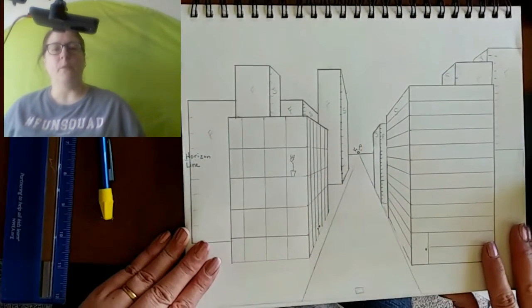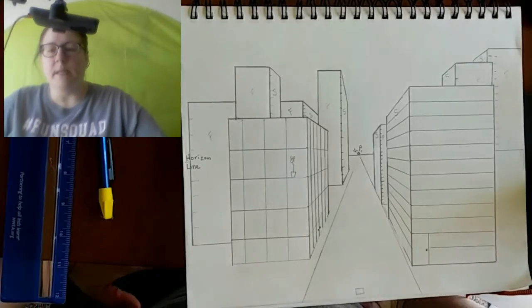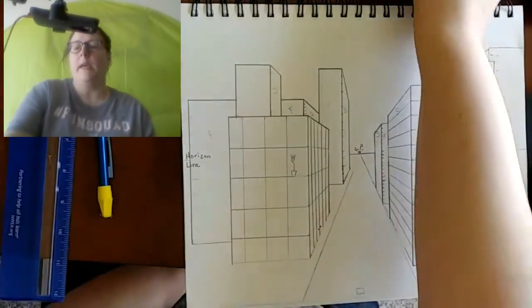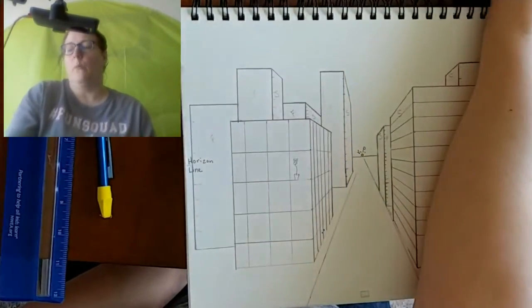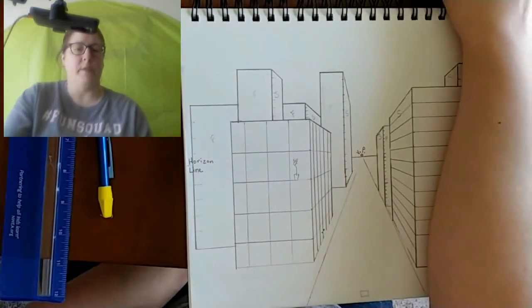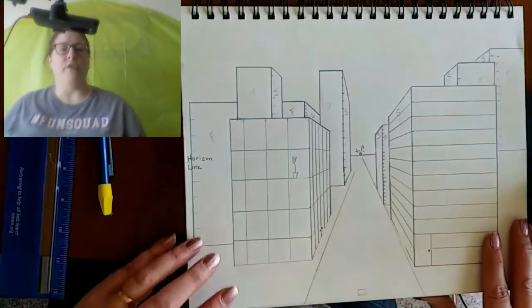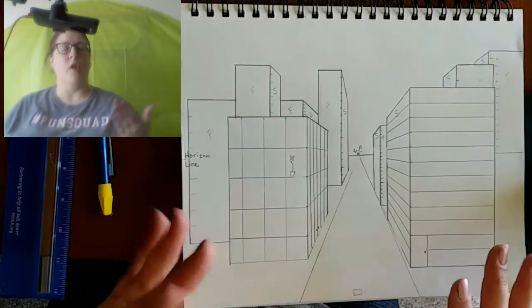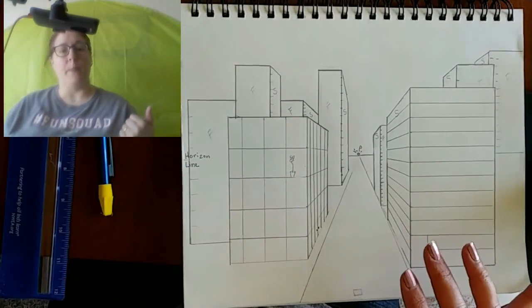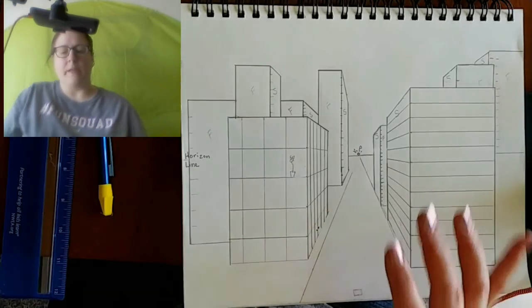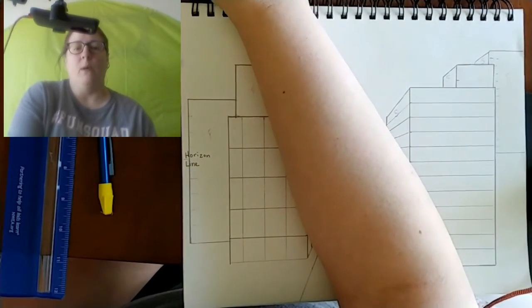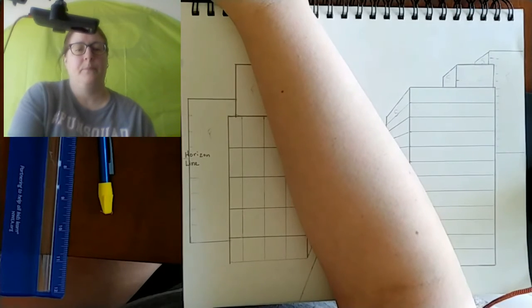So good luck this week. I should be sometime today also uploading your week 8 sketchbooks as well. So good luck on that. And if you have any questions, you can always screenshot your drawing and send me an email with that picture. I'll get it back to you within a couple hours that same day. All right.